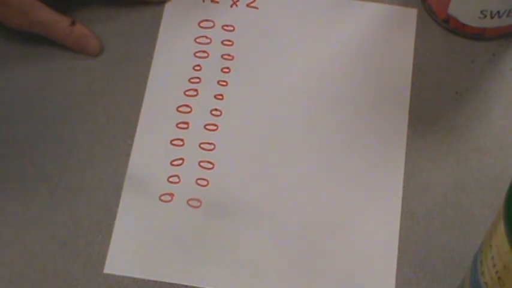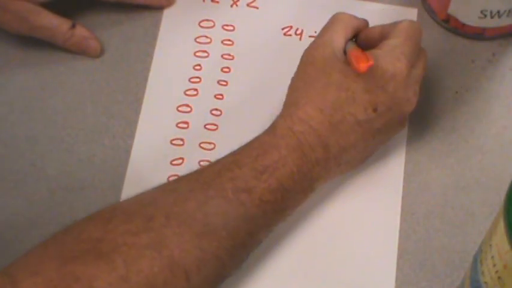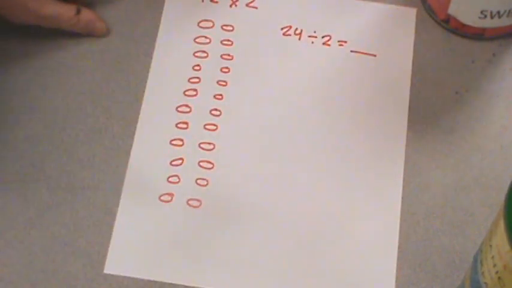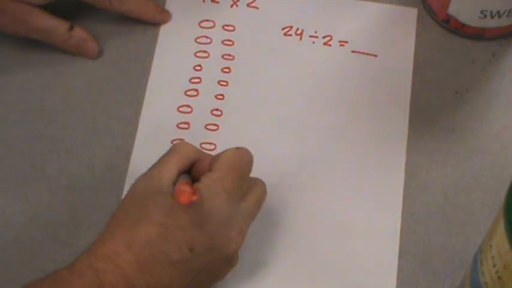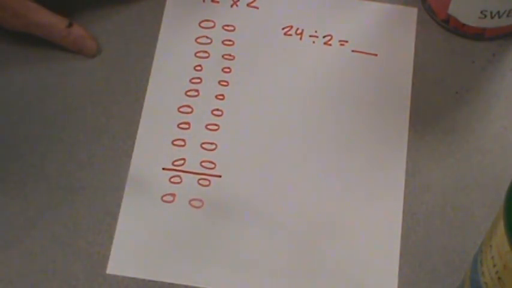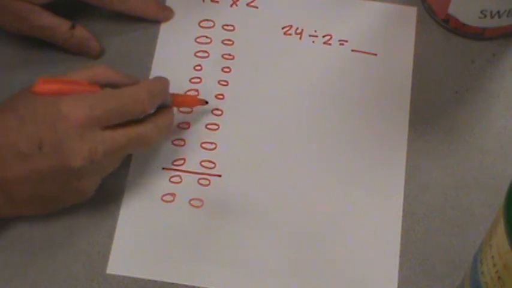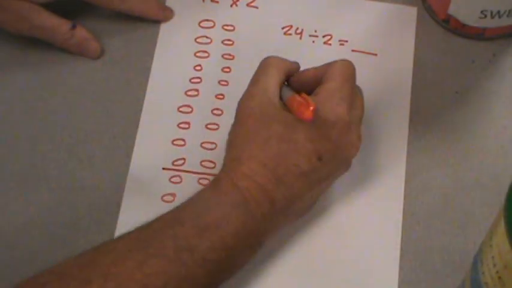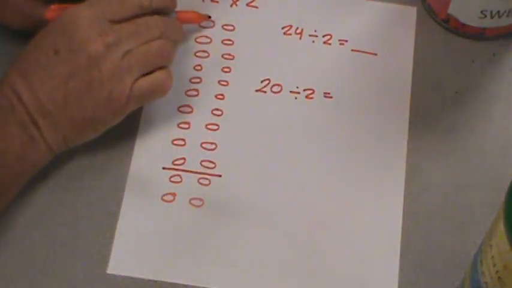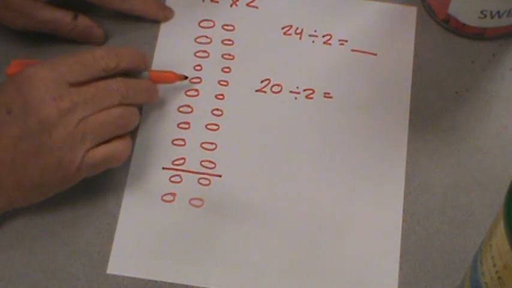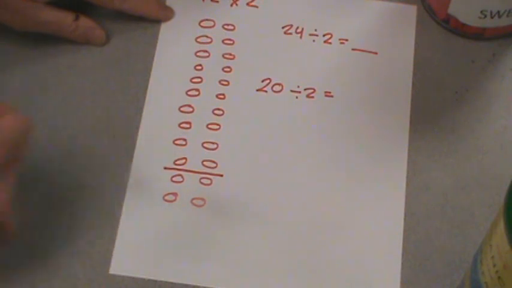All right. And we're gonna put over here 24 divided by 2 equals what? Let's make a solid line right here. And over here, we have 1, 2, 3, 4, 5, 6, 7, 8, 9, 10, 11, 12, 13, 14, 15, 16, 17, 18, 19, 20. So we have 20 divided by 2 equals what? 1 group of 2, 2 groups of 2, 3 groups of 2, 4 groups of 2, 5 groups of 2, 6 groups of 2, 7 groups of 2, 8 groups of 2, 9 groups of 2, and 10 groups of 2. I wish I had the counting crow here.